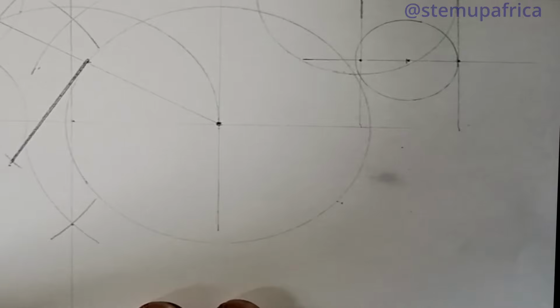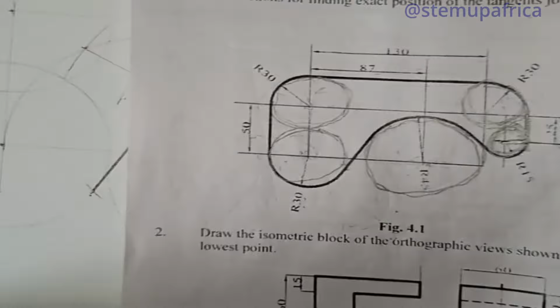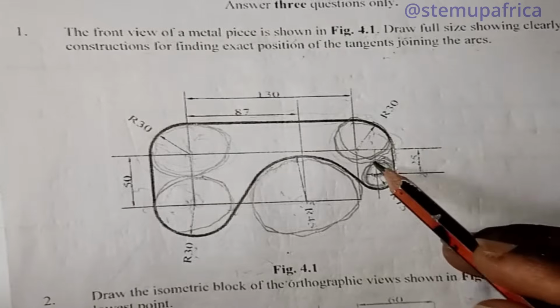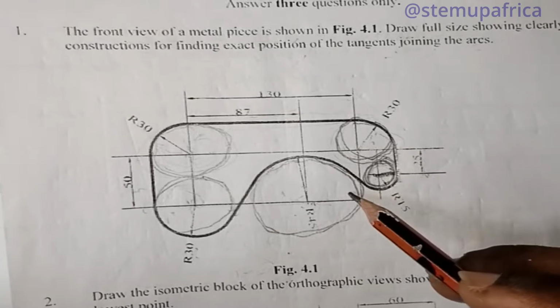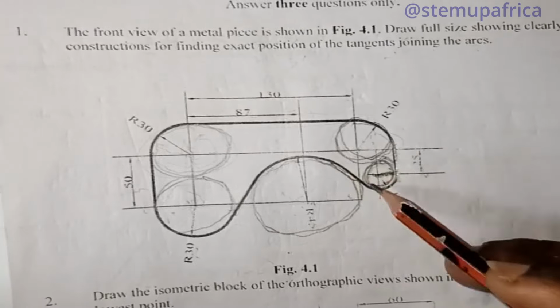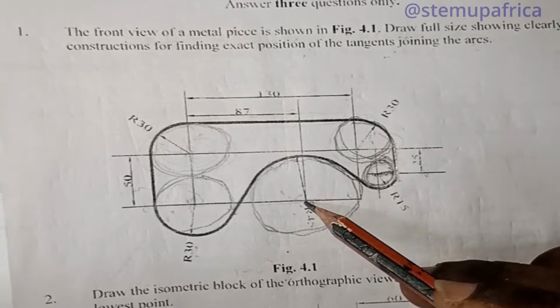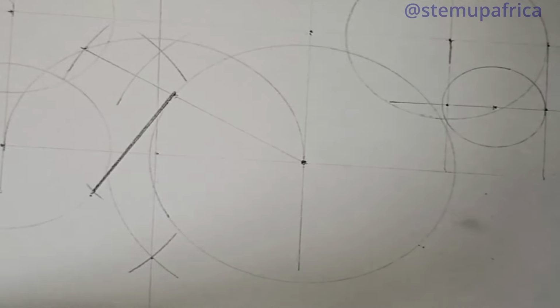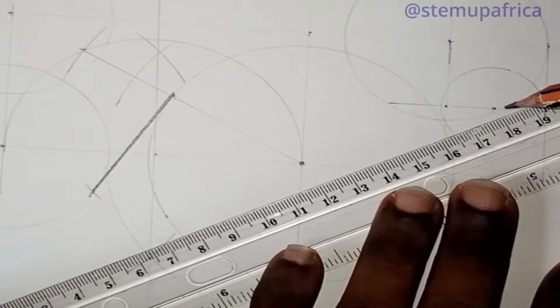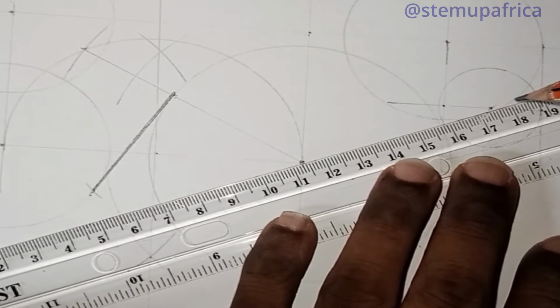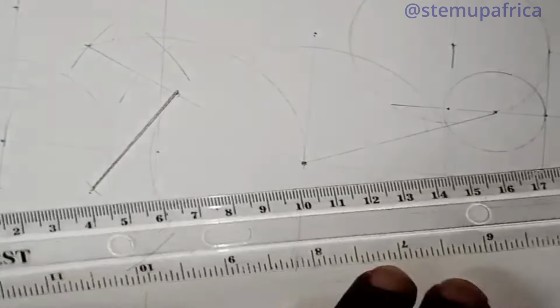If you also look clearly, you will notice there's also a tangent between this radius 15 and this radius 45. You can see they also touch internally. So I also join from this center to this center with a faint line. So I will join these two centers together and also bisect it.